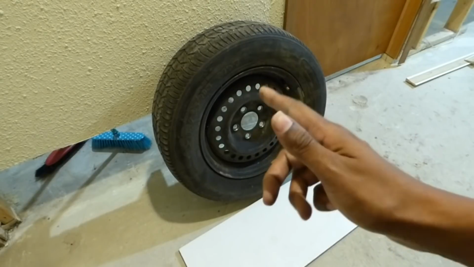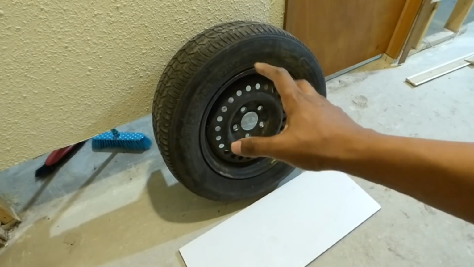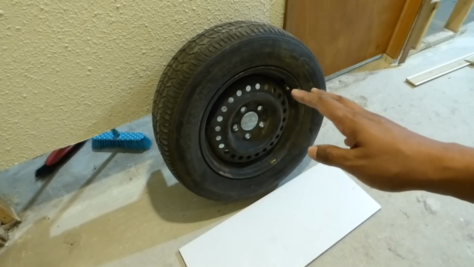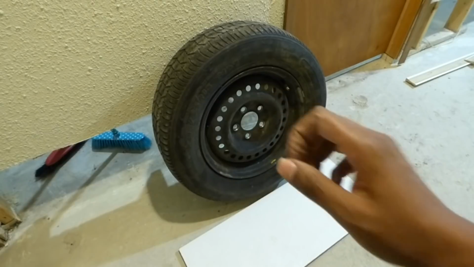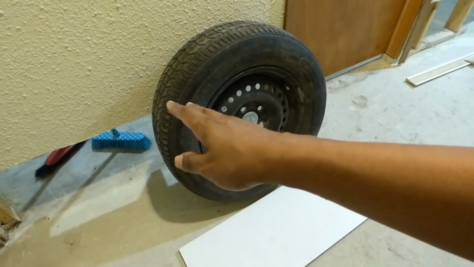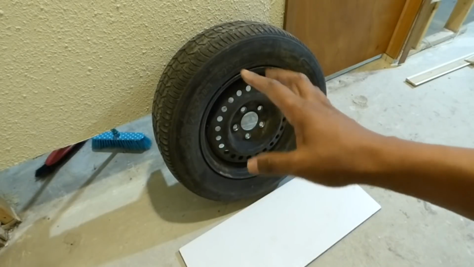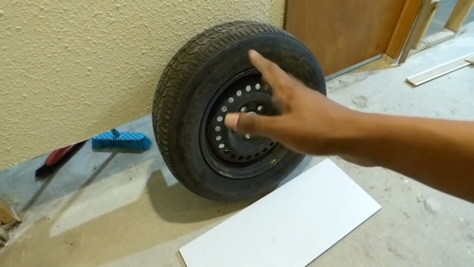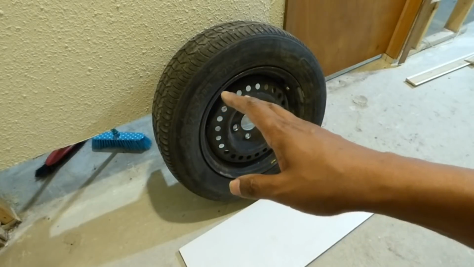When you take turns, if you didn't have tires, the hard wheels would just slide on the ground. So you turn your steering wheel, nothing would happen because the hard wheels will just skid on the ground. The tires again provide grip or traction when you're making a turn.